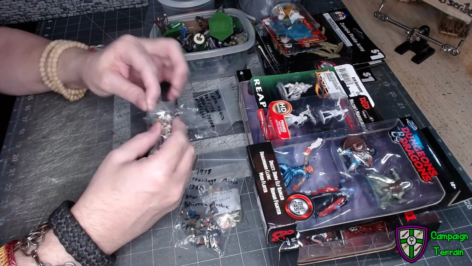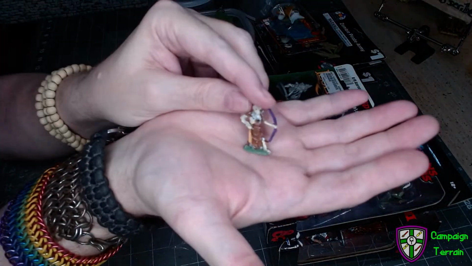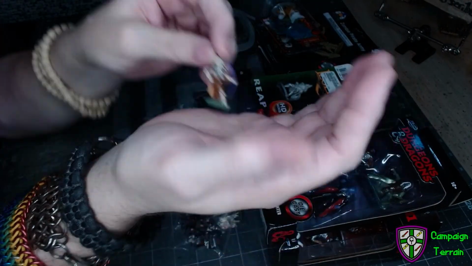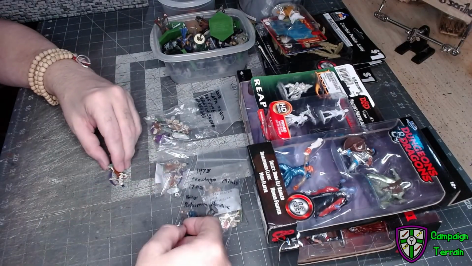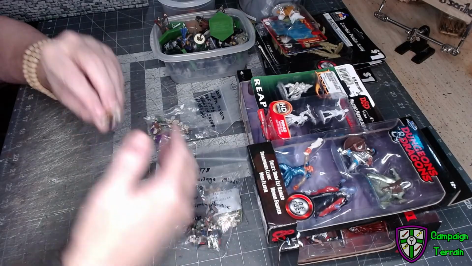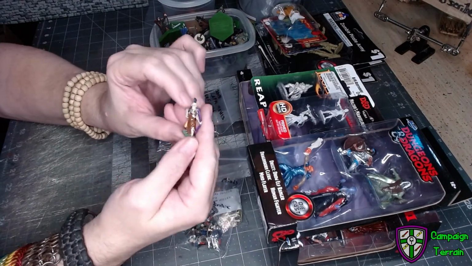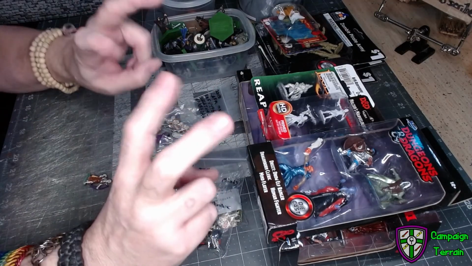So these are some old skeleton soldiers, and these are from the base of their foot to their eyeball, probably 28 millimeter. But overall to the top of their heads, probably 30 or 31 millimeters. So these don't fit any of those scales.